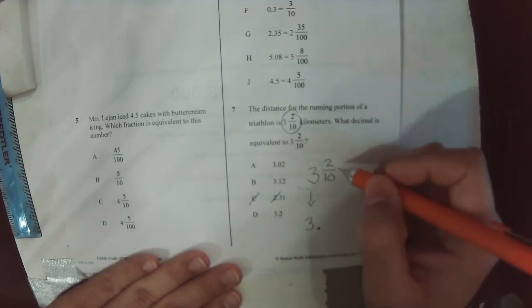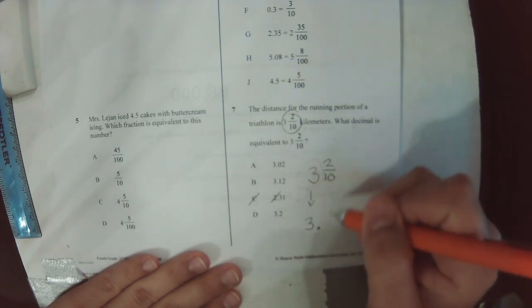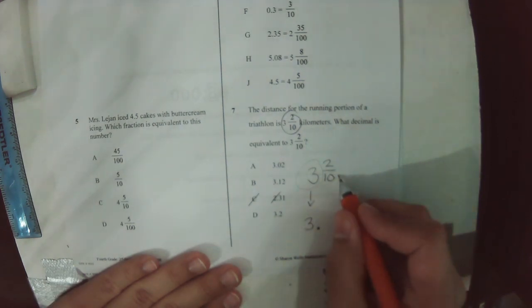The second thing I'm going to check is my denominator. Again, denominator is the most important number in the fraction. When we're changing between mixed numbers and decimals, there are really 2 denominators that you're going to have. You're going to have either a 10 or a 100. The denominator tells you how many decimal place values you're going to need.